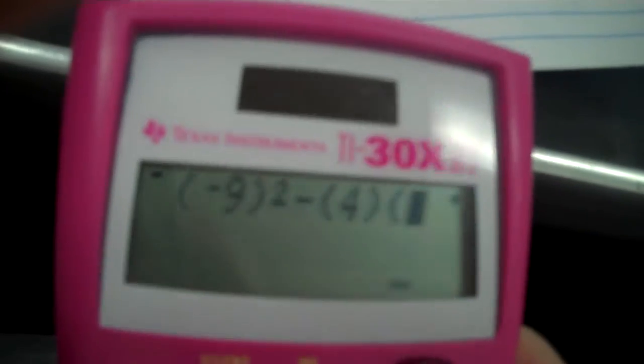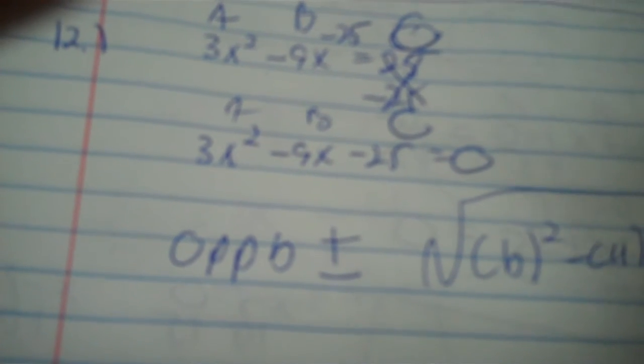Now punch that into the discriminant and see if you have to waste time with the t-chart, or if you can just use quadratic formula. Yeah, the t-chart won't work. Keep that on there, so we're going to do it like we did up here. Opposite of b, plus or minus the square root, b squared minus 4ac, over 2a. So opposite of minus 9 is 9.